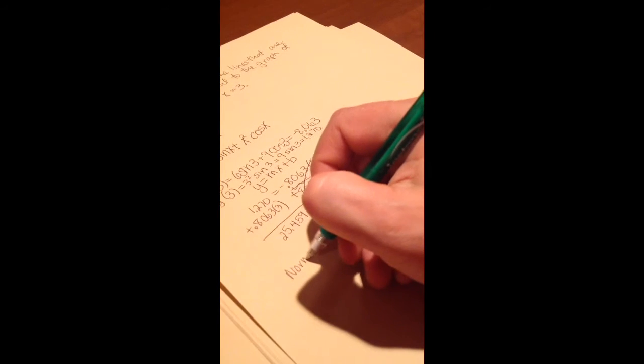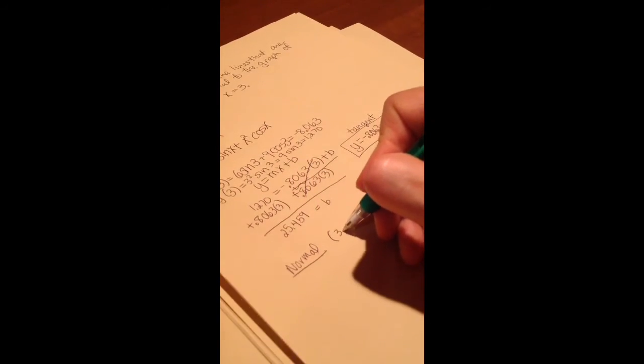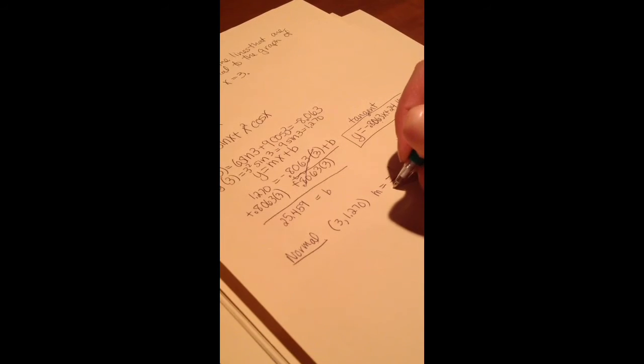Okay, now if we want to find the normal line, same work, we're going to work with that same point, which was 3, 1.270, but instead of our slope being negative 0.8063, it needs to be negative 1 over negative 0.8063. So that's going to end up being a slope of 1.24.